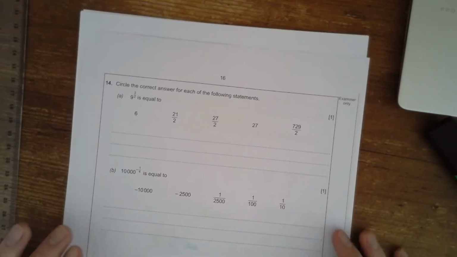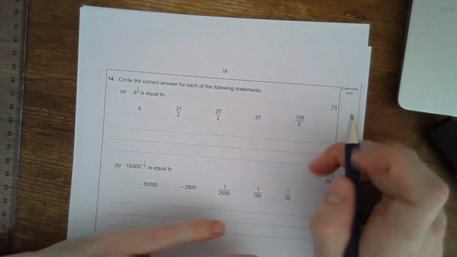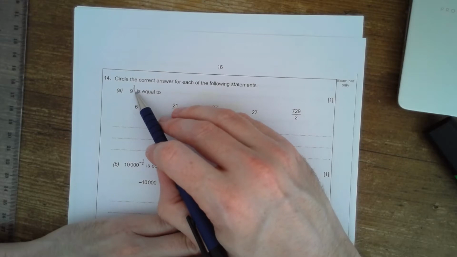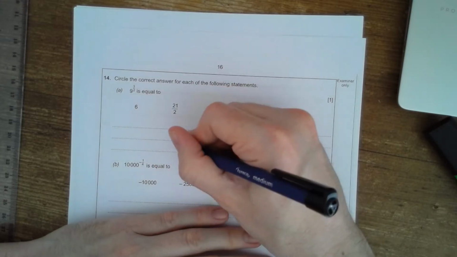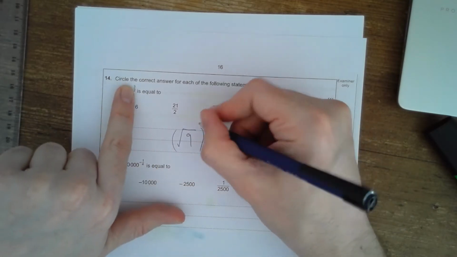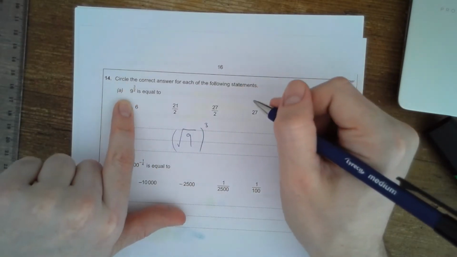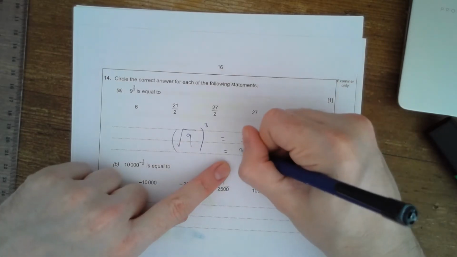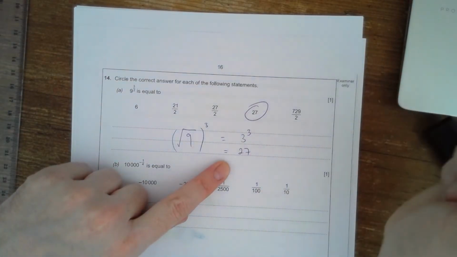Question 14. Now, this is just knowing your rules of indices. Because I've got a fractional index, you look at the denominator. Because it is over 2, that means I square root that number in a bracket, and put it to the power of the numerator. What is the square root of 9? 3. And then I need to cube that answer. 3 cubed is 27, so I'm looking for the answer 27.